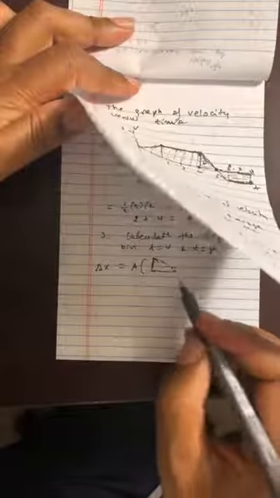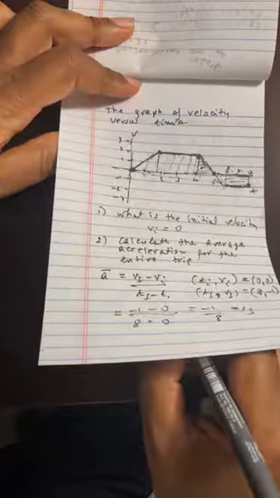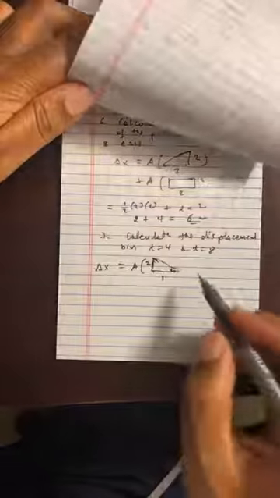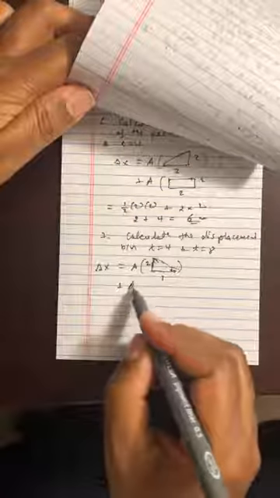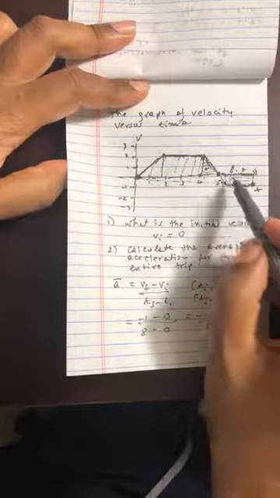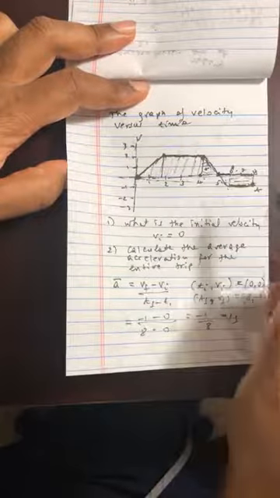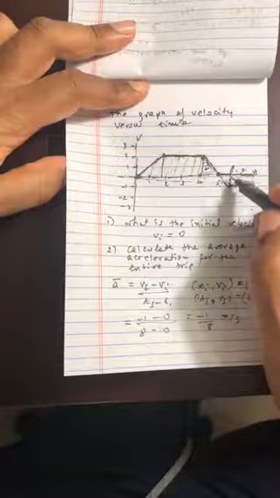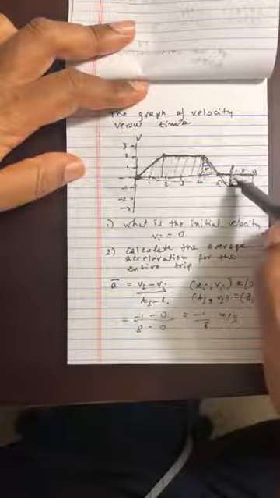This triangle, its base is 1. The diagram is exaggerated, but this is 1 from 4 to 5, and the height is 2. Then, now remember, it's minus because it's below the time axis, and that is this rectangle over here. Its base is 1, and its height is also 1 from here to here.